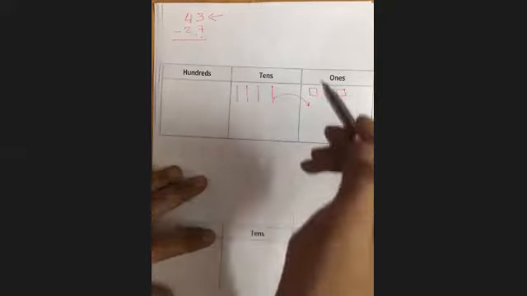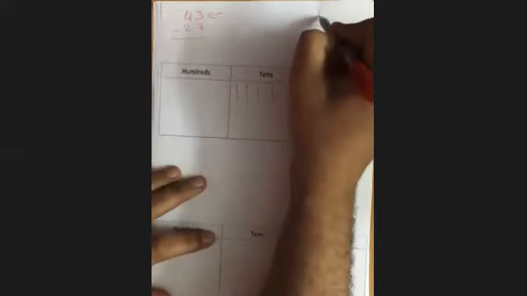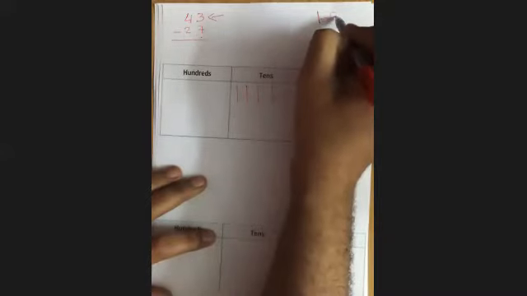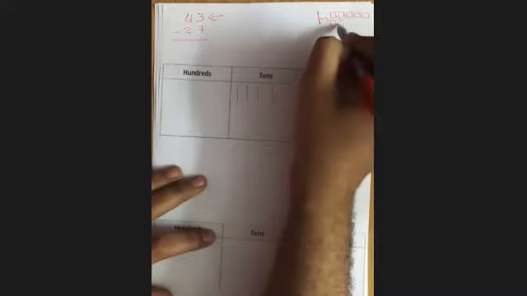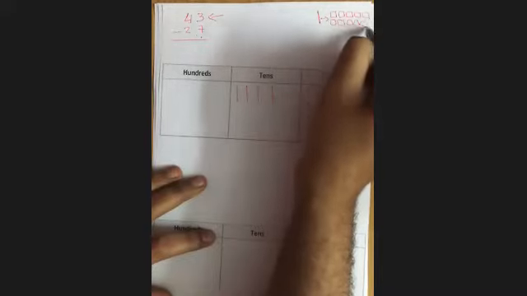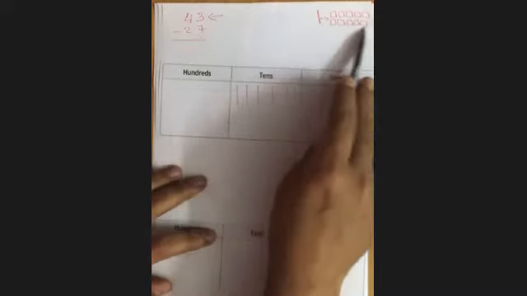In the last session, I told you that 1 ten equals 10 squares.